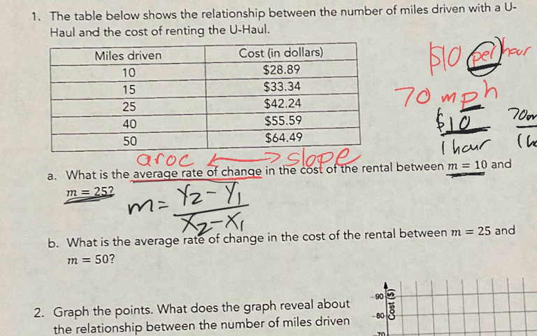Do I know points? I know the x value. If the x value is 10, guess what it gives me right here? The y value. The x value is 25, and I know the y value is 42.25. So I'm going to fill out this, which is called a difference quotient. I'll talk more about that in a second. So y2, 42.25, minus y1, 28.89, over x2, 25, minus x1, 10.